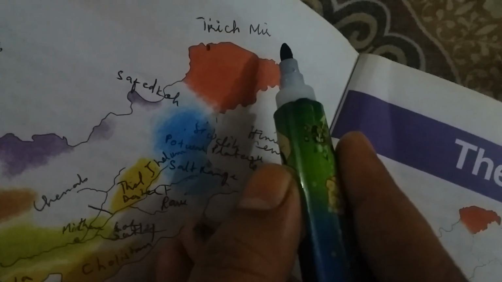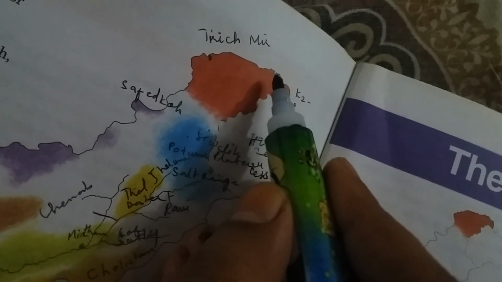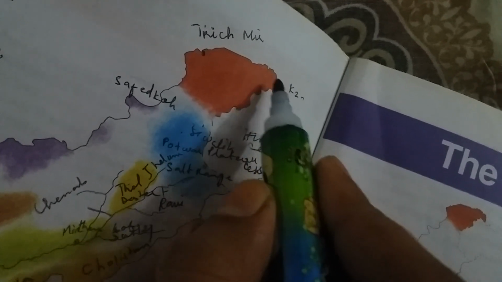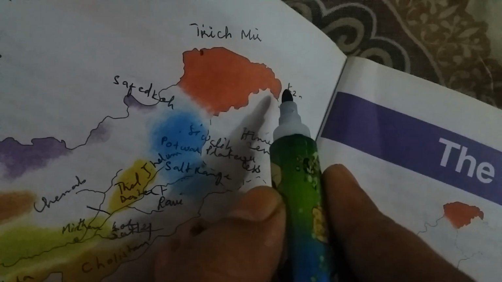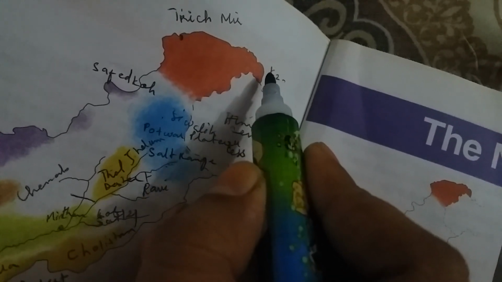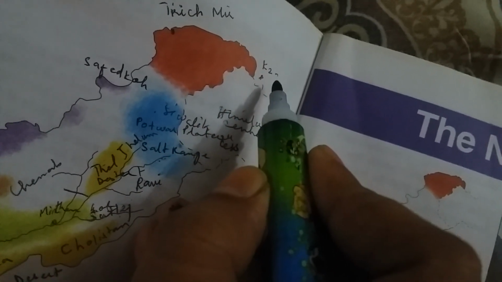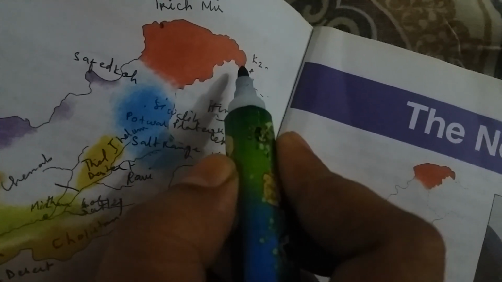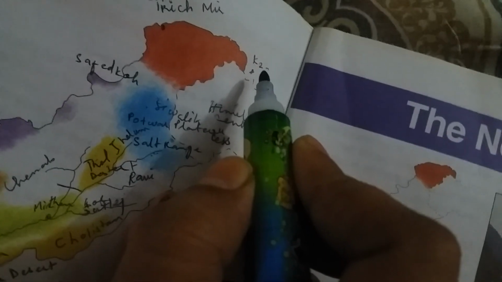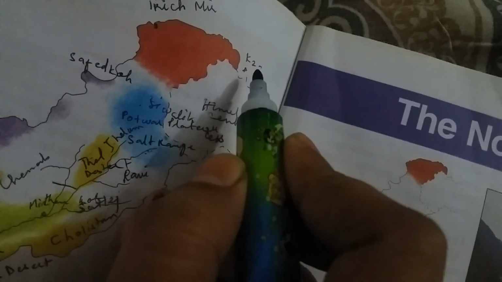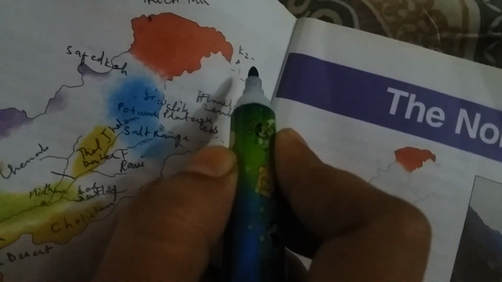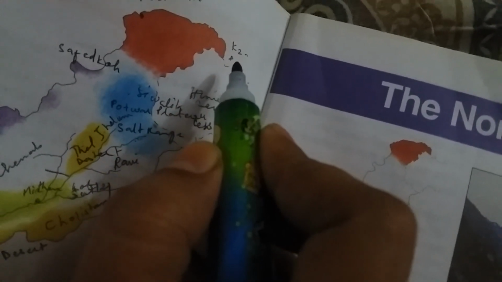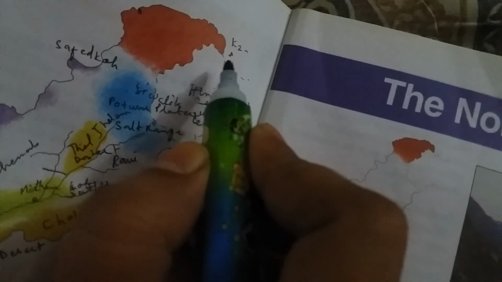7,690 meters. And if we go toward the Karakoram ranges, then the highest peak of the Karakoram ranges is K2, which is the second highest peak of the world, and K2 is also known as Godwin Austen, whose height is 8,611 meters.